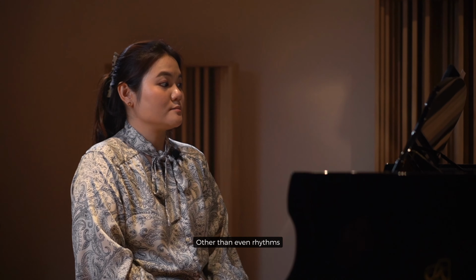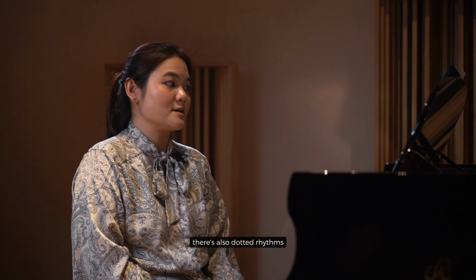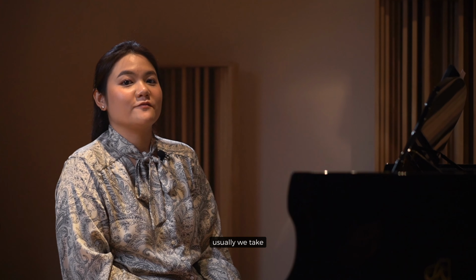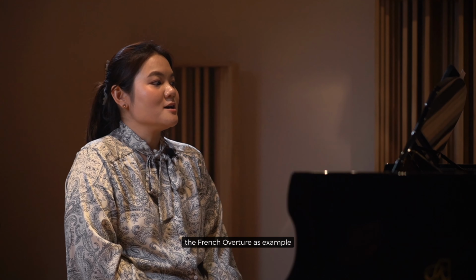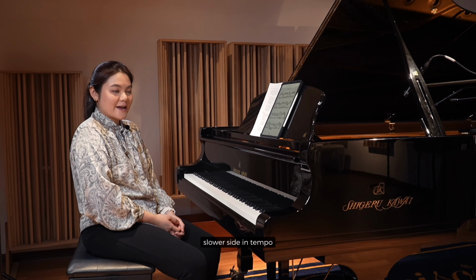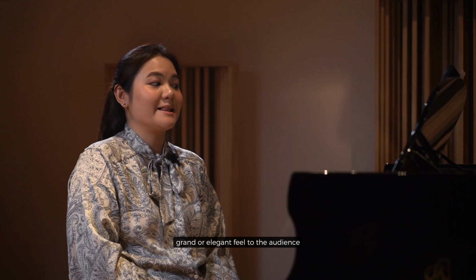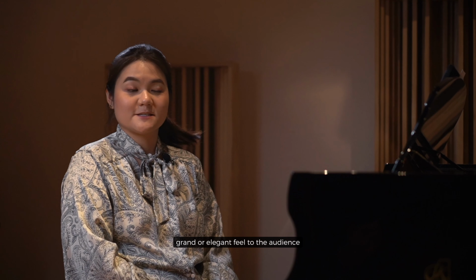Other than even rhythms, there are also dotted rhythms, which are influenced by French music. Usually we take the French overture as an example. It is mostly on the slower side in tempo, and gives a very serious, grand or elegant feel to the audience.